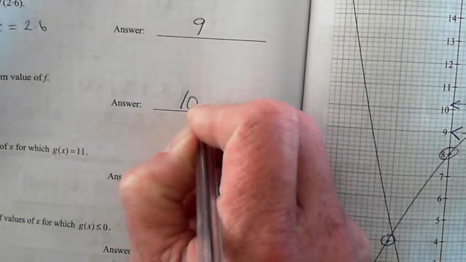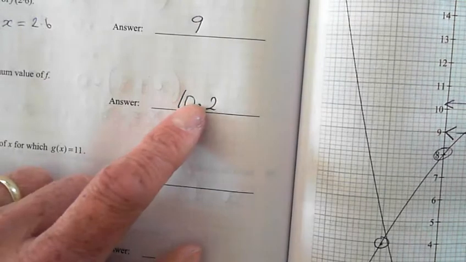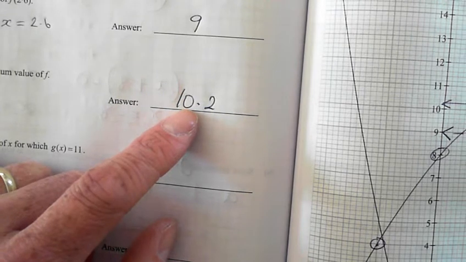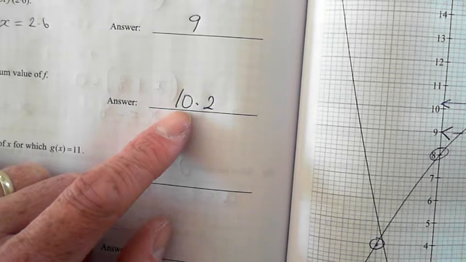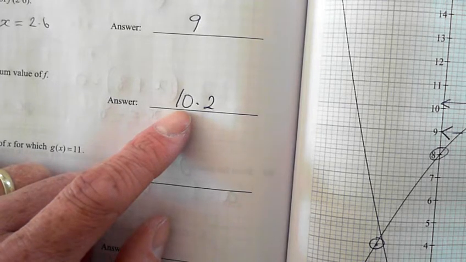10.2. Because the examiner will allow you to be within a certain distance. He'll allow you to be within, yeah, 10.2 and 10.4.